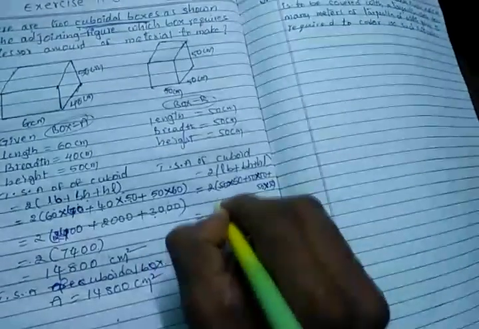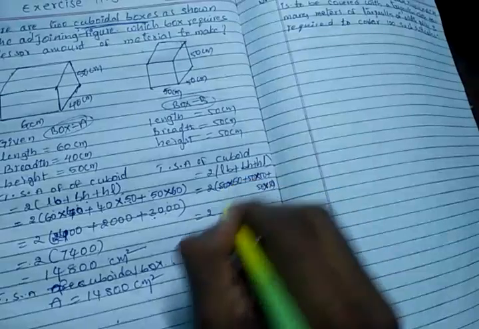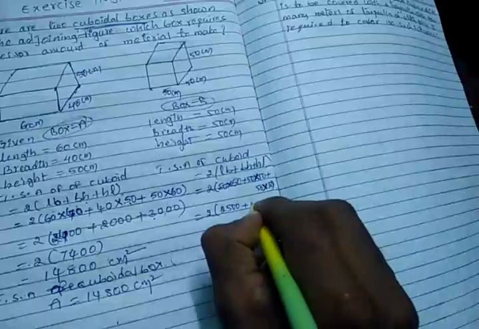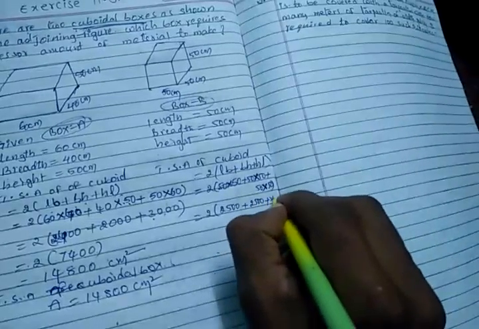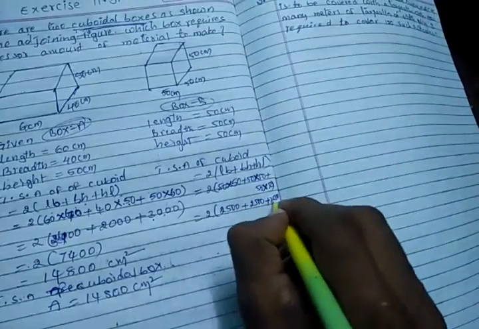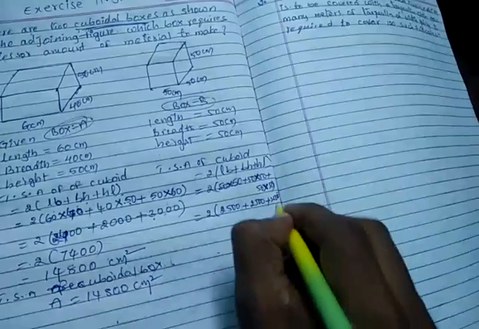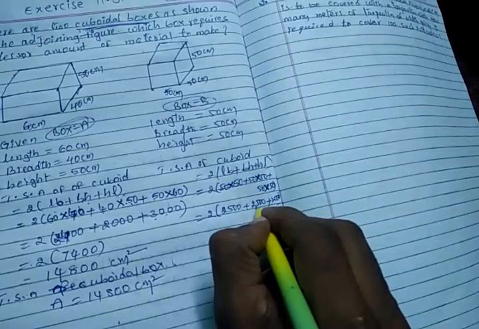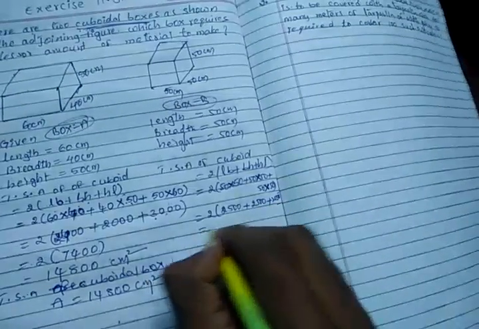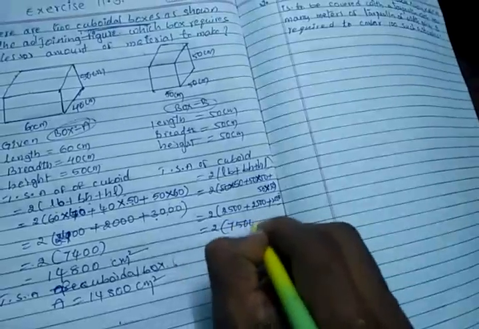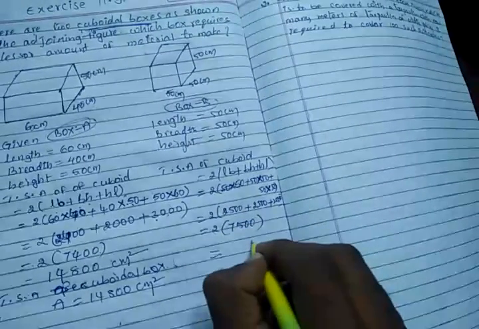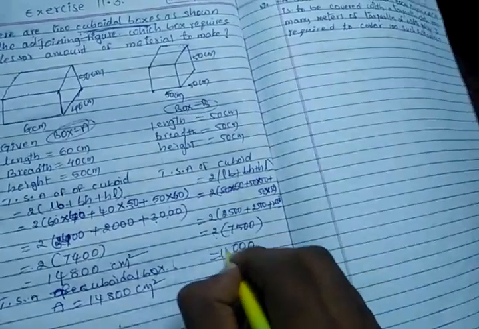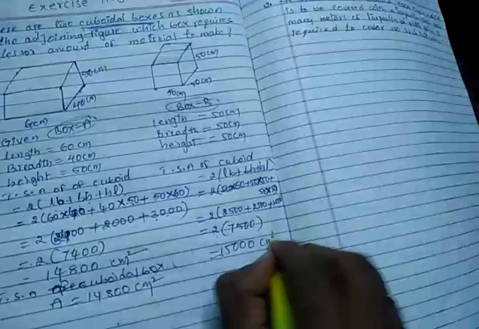Now applying the multiplication, 2 of 50 into 50 is 2500, again here also 2500, again 2500. While adding, 2500, 2500, 5000, 5000, it is 2 of 7500. Now the multiplication: 2 zeros are 0, 2 zeros are 0, 2 fives are 10, 2 sevens are 14, 15,000 centimeter square.